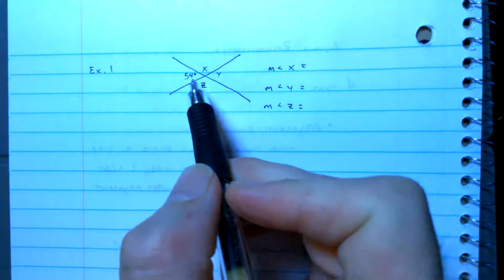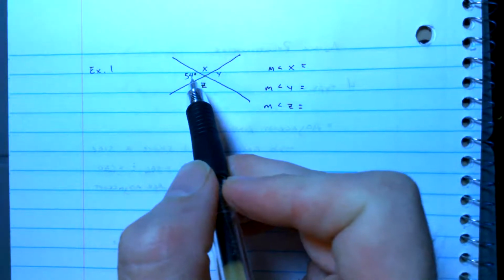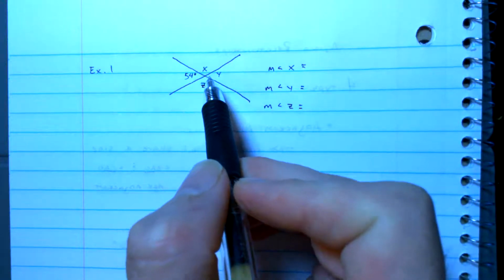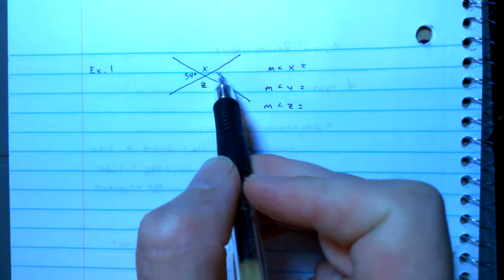Looking at this picture, I know this one is 54, and because vertical angles are congruent, automatically I know Y is also 54. So no math there. You just have to know the relationship. All right, so I can pencil that one in as 54.